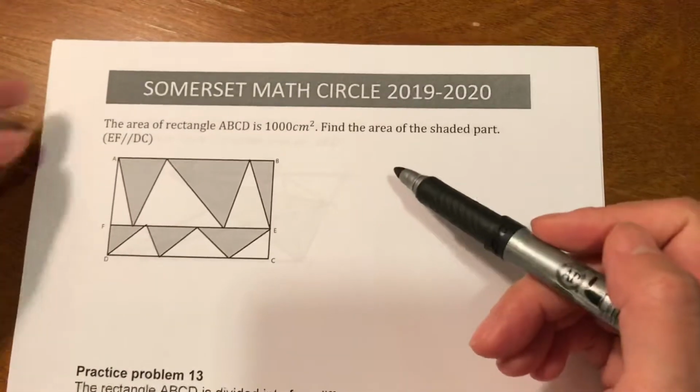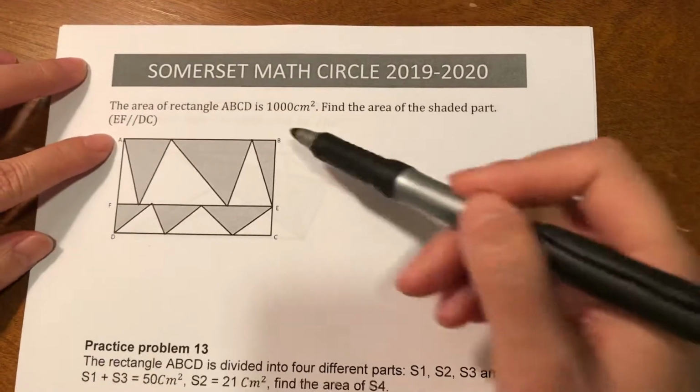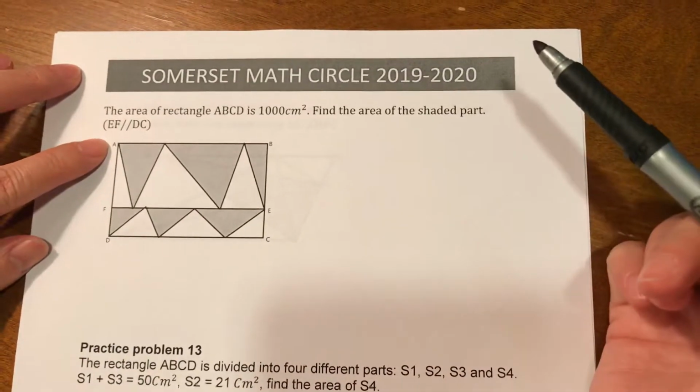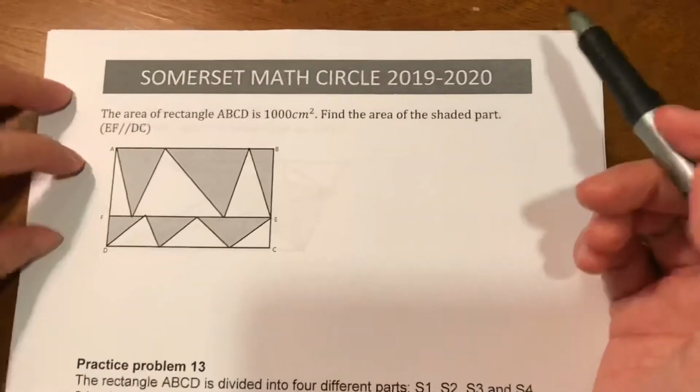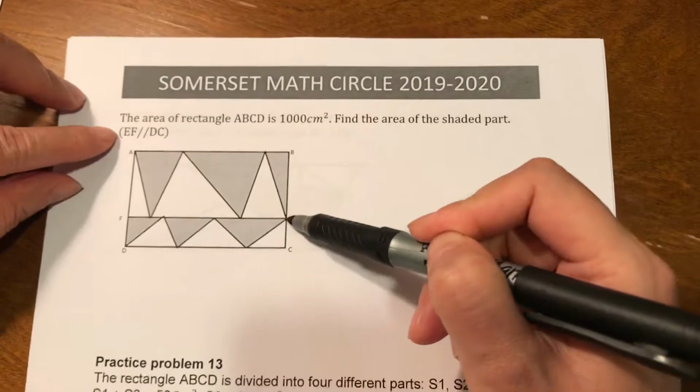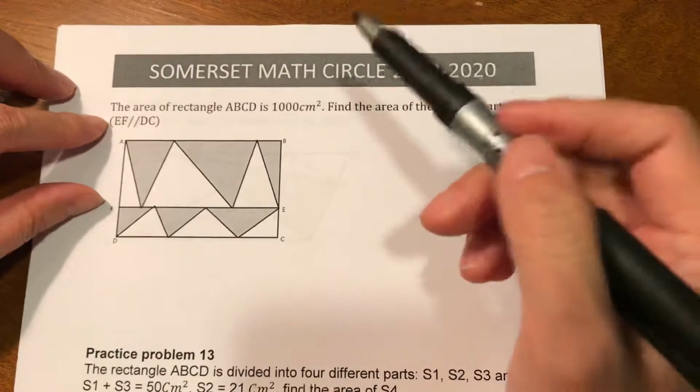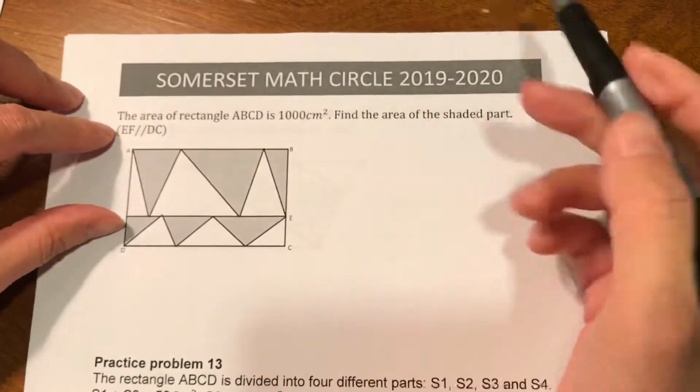Problem 12. The area of rectangle ABCD is 1,000 centimeters squared. Find the area of the shaded part. They tell us EF is parallel to DC. Let's first look at the top rectangle.